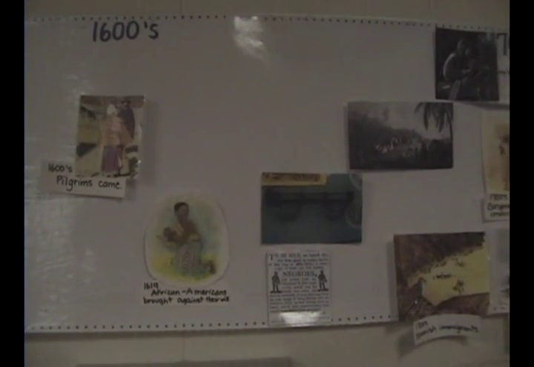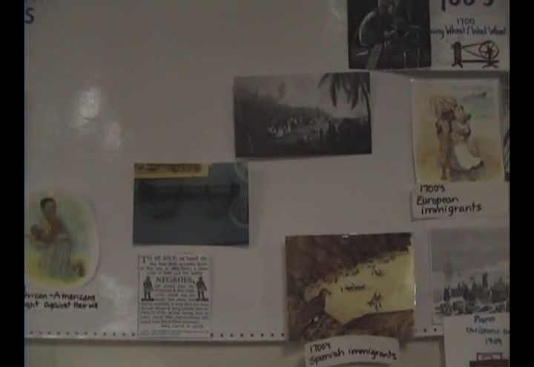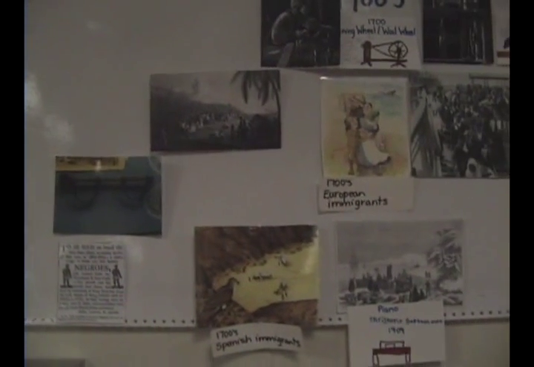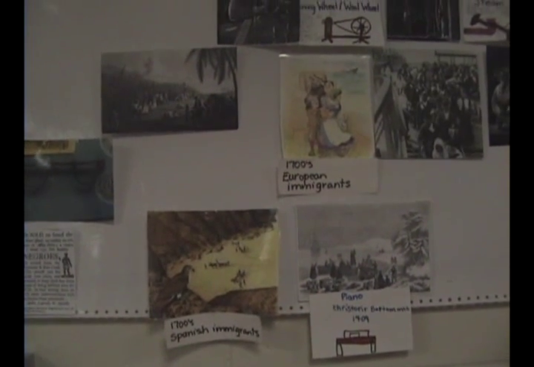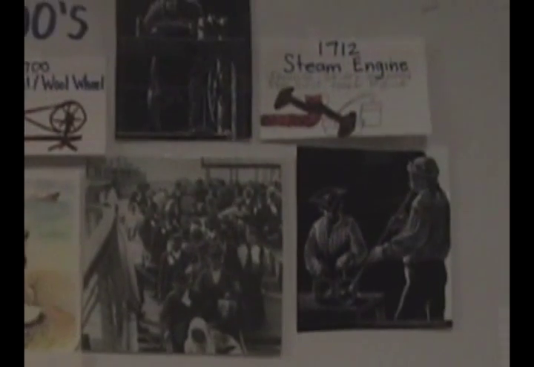Other Spanish and European immigrants continued to arrive in America. They came for many reasons. They wanted a new life. Some wanted religious freedom, to have better jobs and more food, and get away from leaders of their home countries. Many of these immigrants were craftsmen who worked in trades that they learned in their home country.